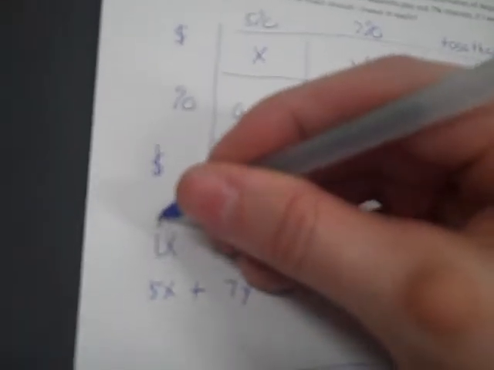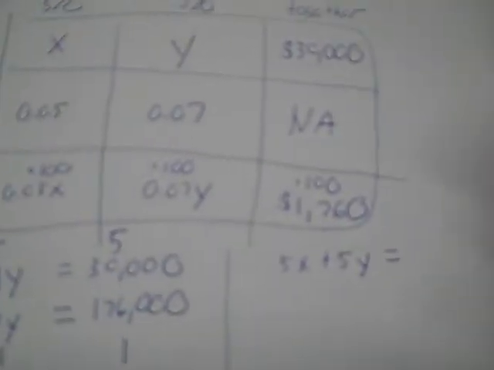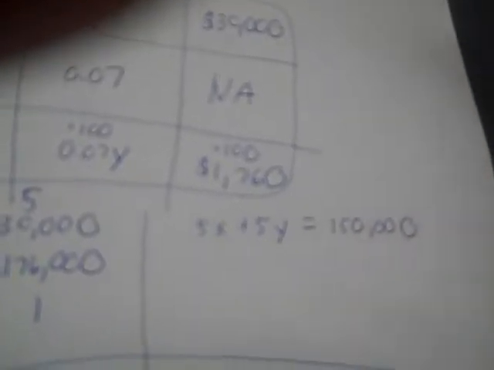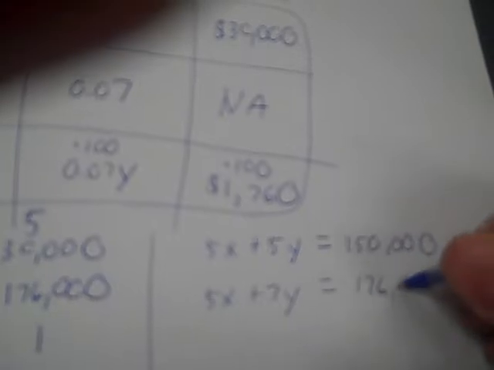Okay, then you just do your multiplication. So you have 5. And the bottom's just the identity property because you're timesing by 1. So it's 5x plus 5y on top. 30,000 times 5 is 150,000. Remember to multiply that last one. The bottom, 5x plus 7y equals 176,000.